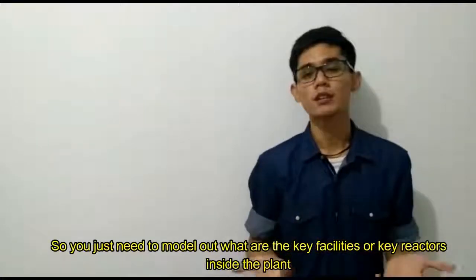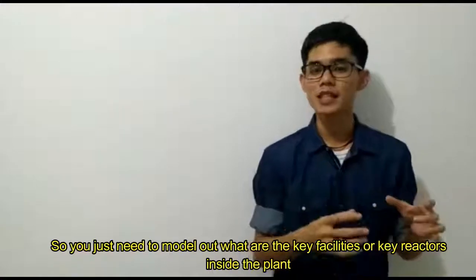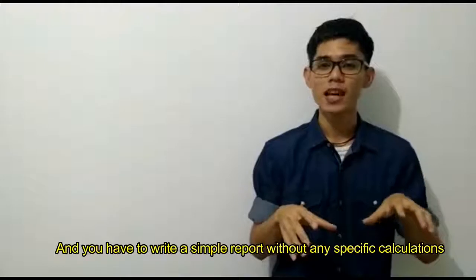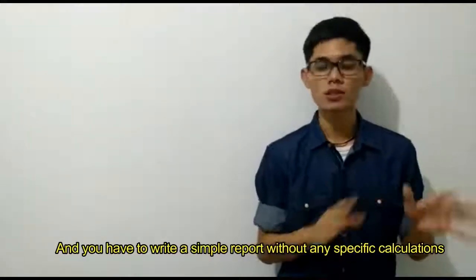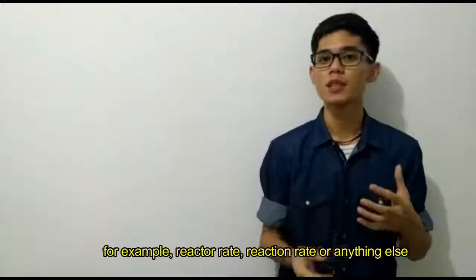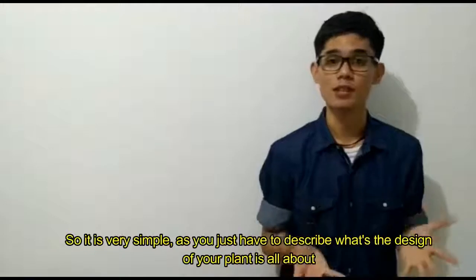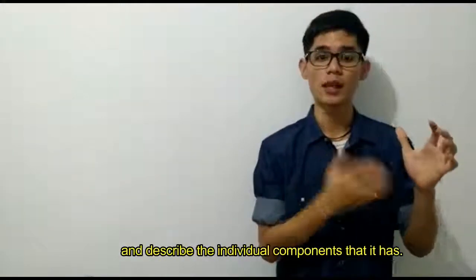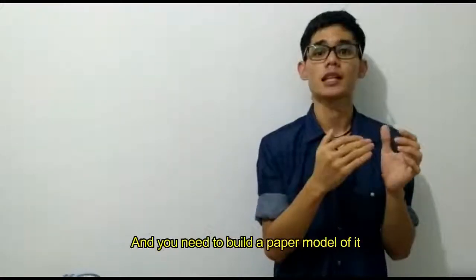So you just need to model out what are the key facilities or key reactors inside that plant, and you have to write a simple report on it. There's no need for any calculations or any specifics, for example, reaction rate, or anything else. So it's relatively simple. You just need to describe what your plant design is about and describe the individual components that it has. And you need to make a paper model out of it.